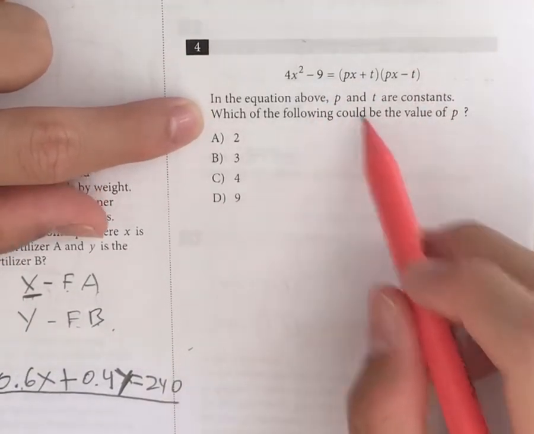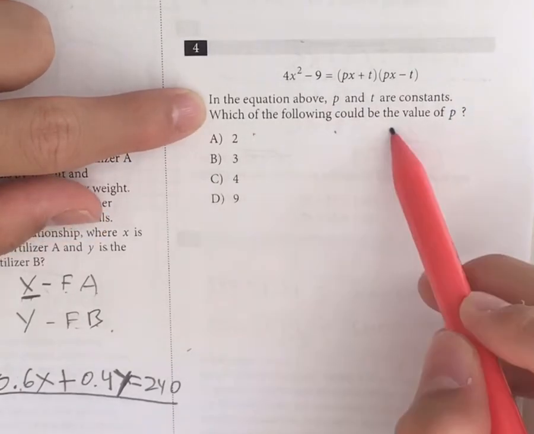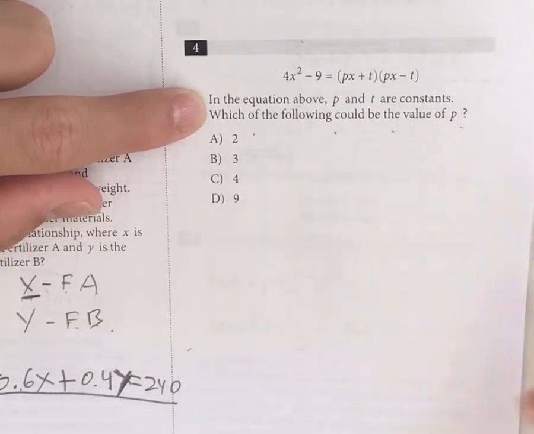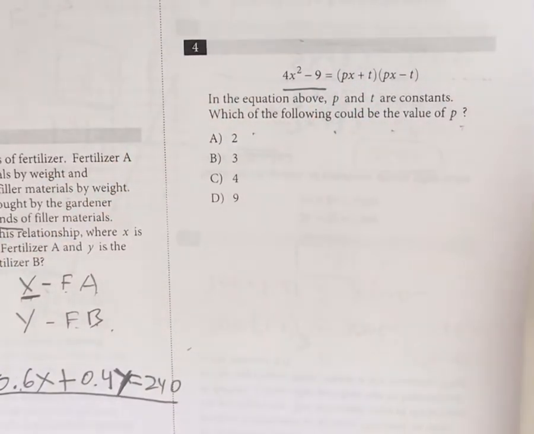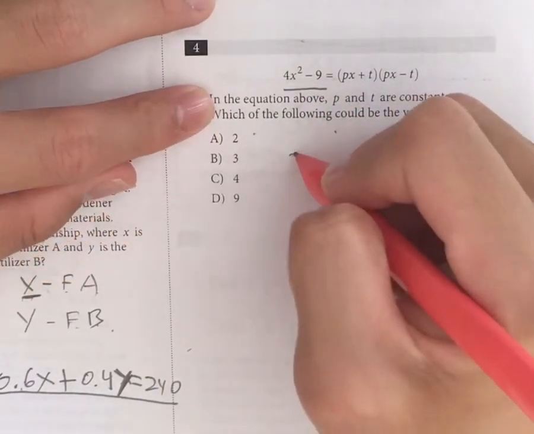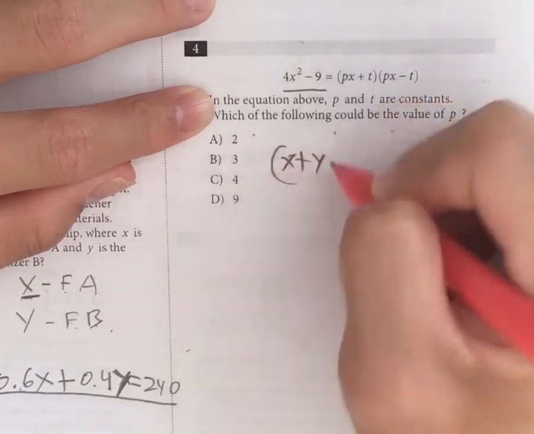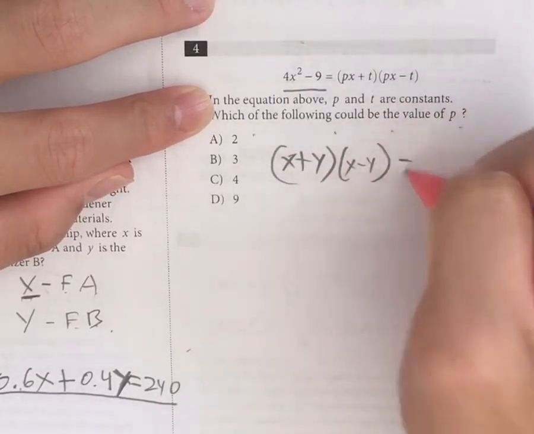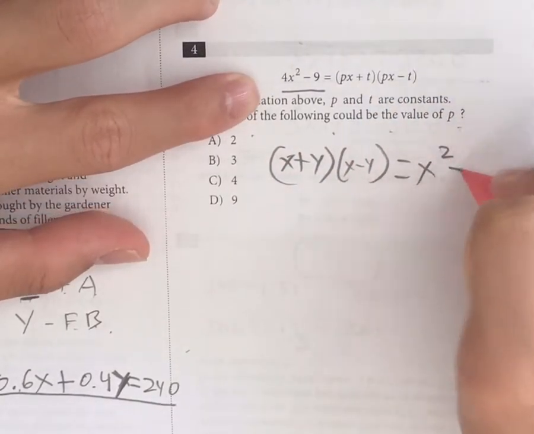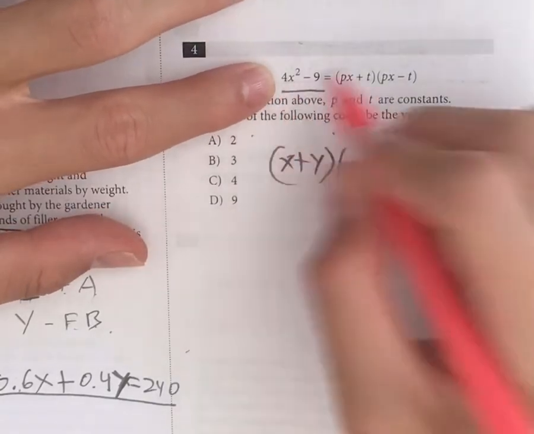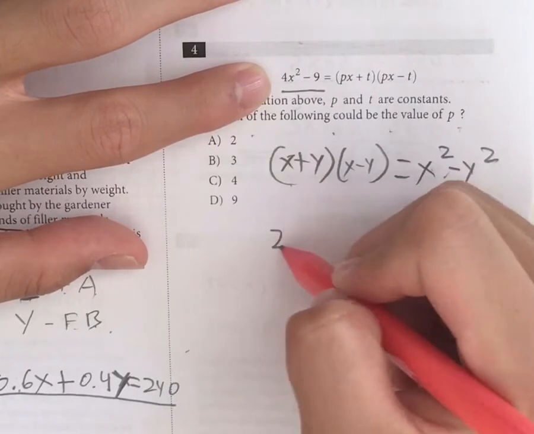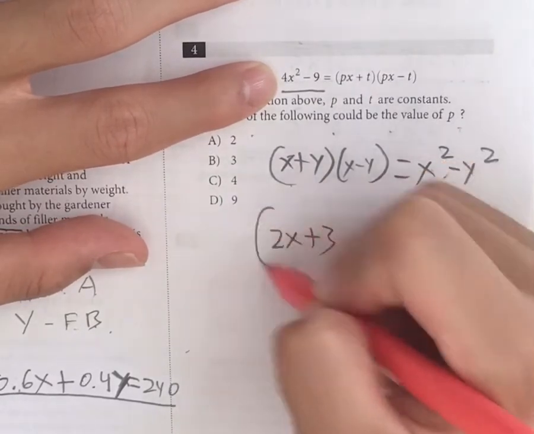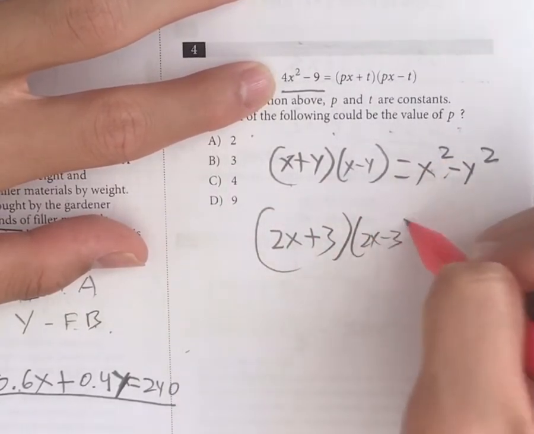In the equation above, P and T are constants. Which of the following could represent the value of P? So if you guys can see here, 4x squared minus 9. What is that? That's the difference of squares. So let's just say x plus y times x minus y is equal to what? It's x squared minus y squared. In this case, what is x? In this case, x is going to be 2x. So 2x plus 3 times 2x minus 3. Why is this?